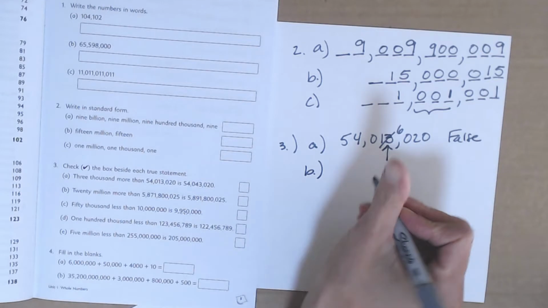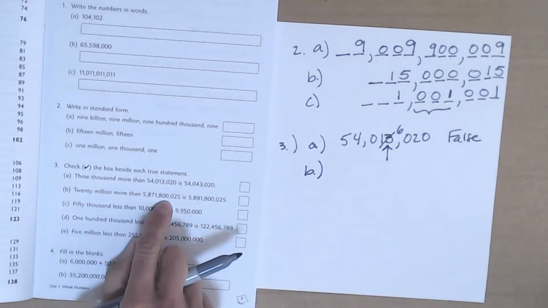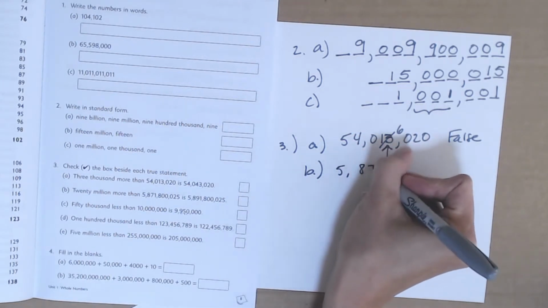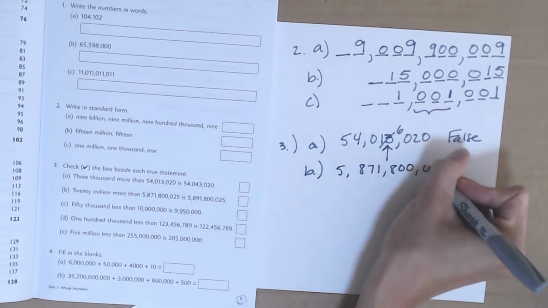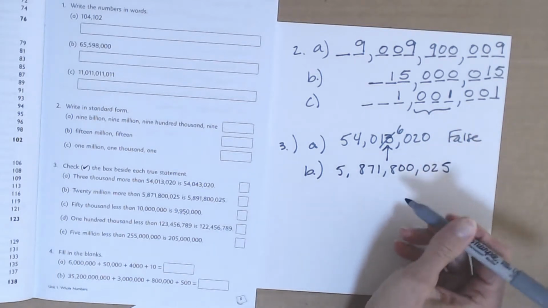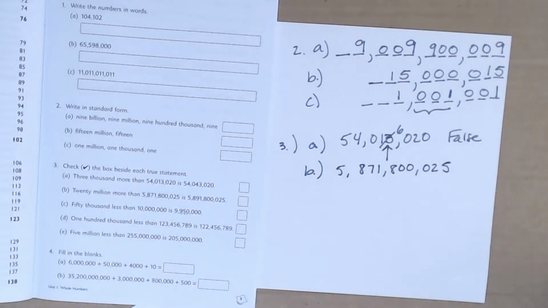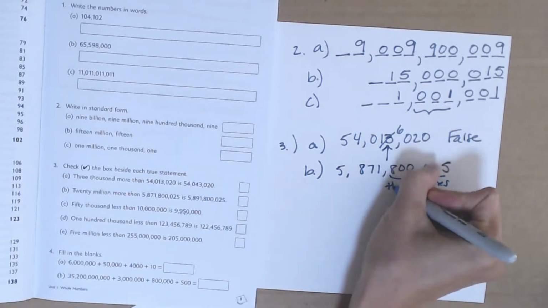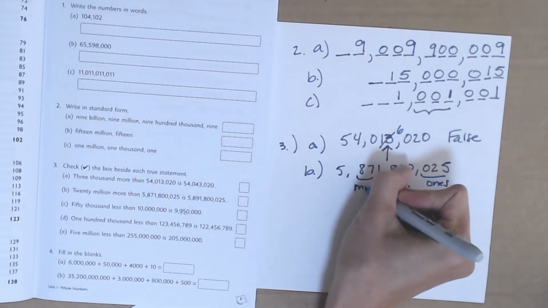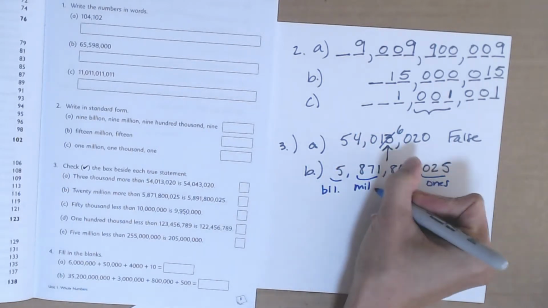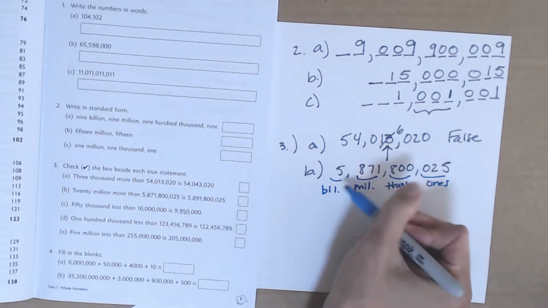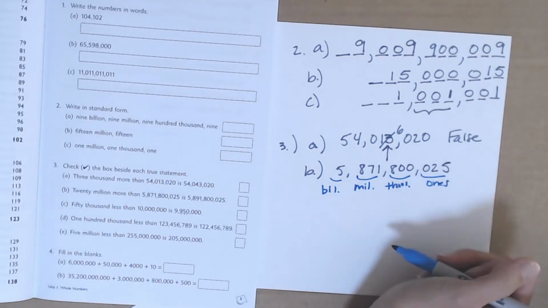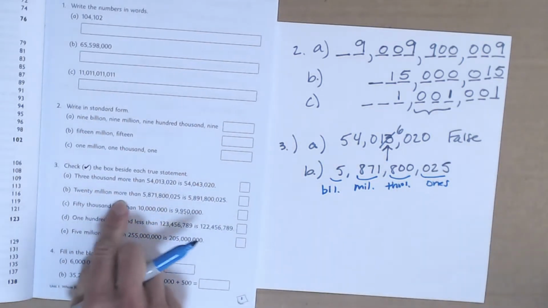Okay, the next one. 20 million more than this number is this number. All right, let's write down our starting number again and look at it. Okay, so let's read it first. Now I'm just going to label the families again so we know how to read it. Ones family, thousands family, millions family, and billions family. So now we can read it. 5,871,800,025. Now it says 20 million more than this.